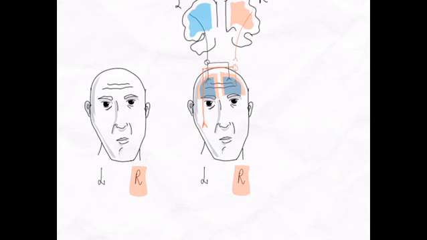Similarly, left side fibers that have crossed over will also go to the lower half and supply the lower half of the face. So what does that mean? Keep in mind, the lower half is only supplied by one side. For example, the left side of this person is only supplied by the right side of the brain, and the right side of the lower part of the face of this person is only supplied by the left side.